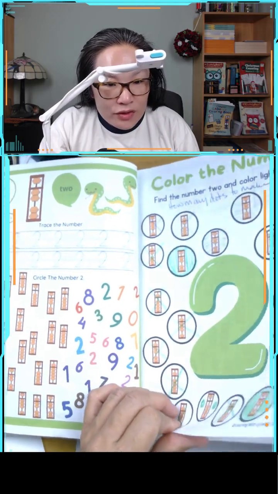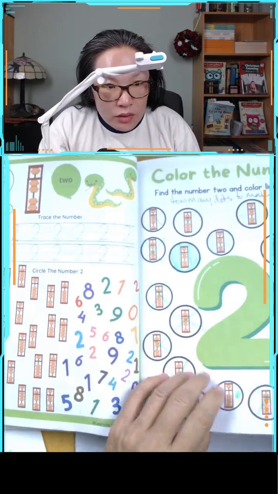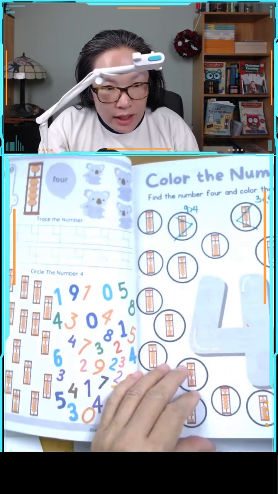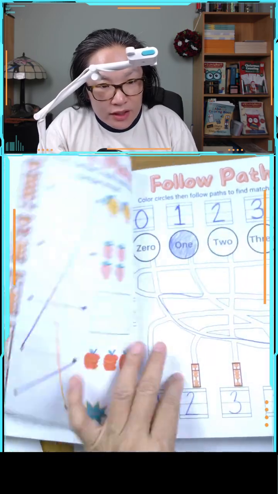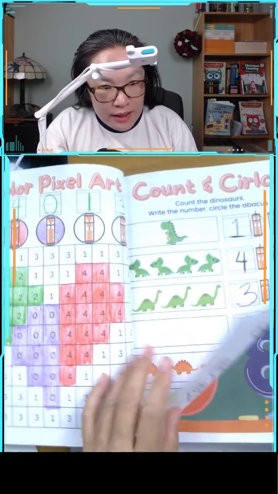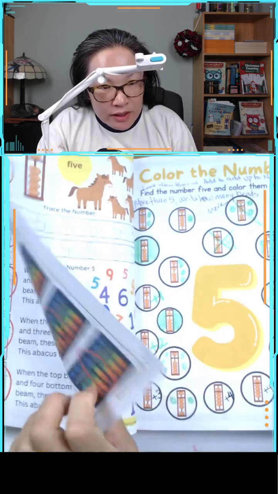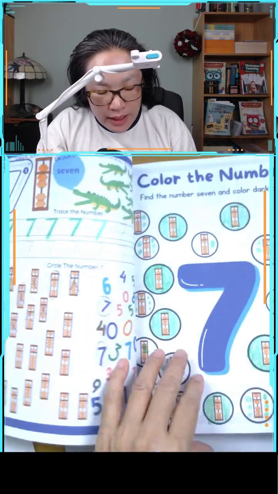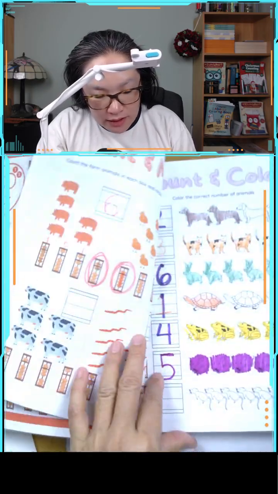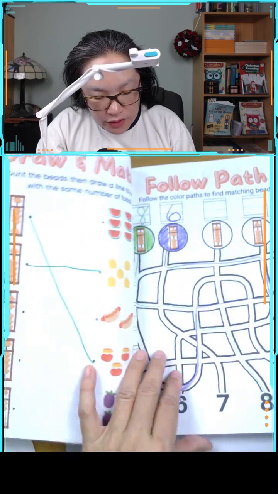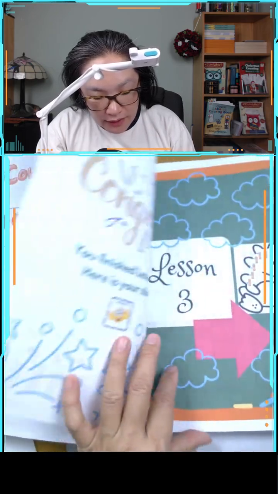So we have our numbers, and we're just going through. These are activities to strengthen the concepts of what the numbers are, and then there's pixel art, and then we start going to 5 to 9, and again we have the activities of what they look like. Here's just a flip through of what they're doing. They're just strengthening the concept of how to read the numbers.